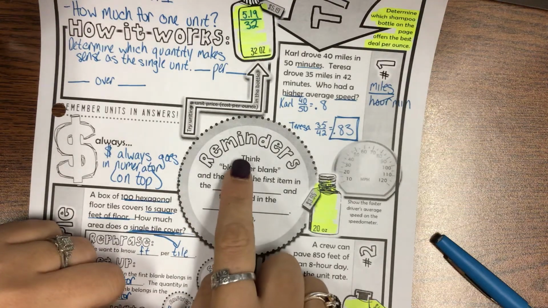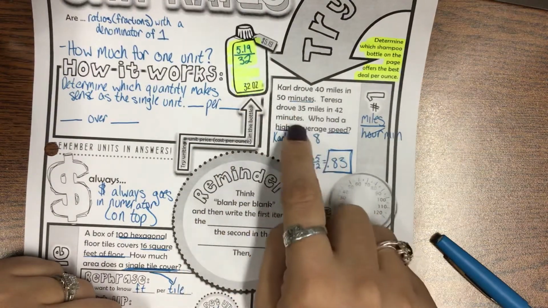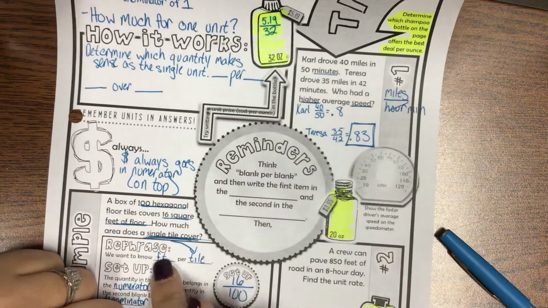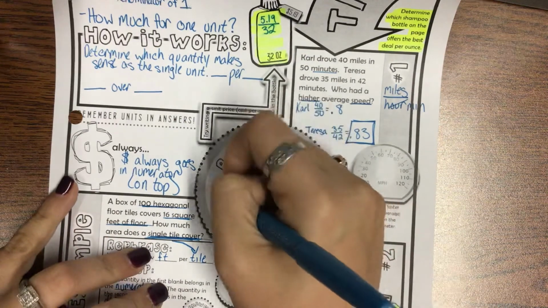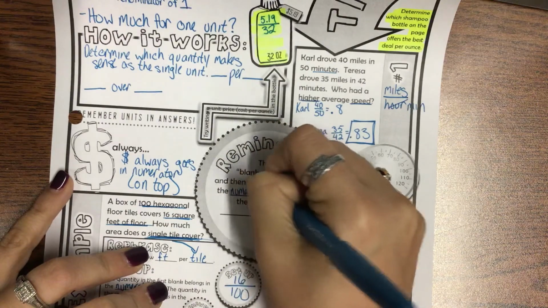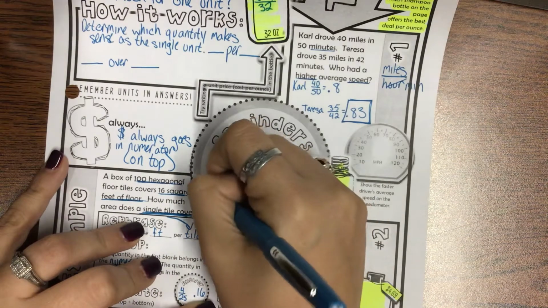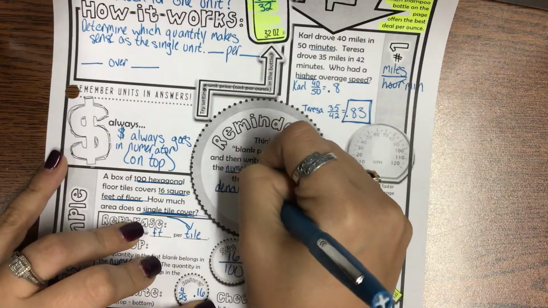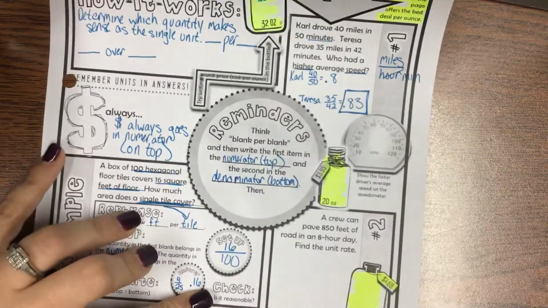So for my reminder, remember we're thinking blank per blank. Cost per ounce. Miles per minute, feet per tile. When I'm thinking of it like that, the first item is always going to go in the numerator or the top of my fraction. The second is going to go in the denominator or the bottom of my fraction.